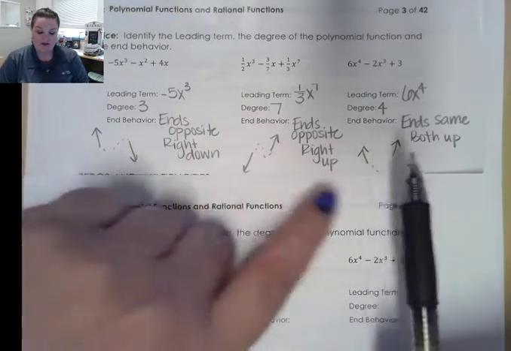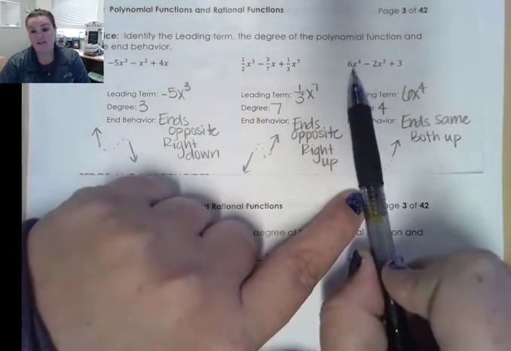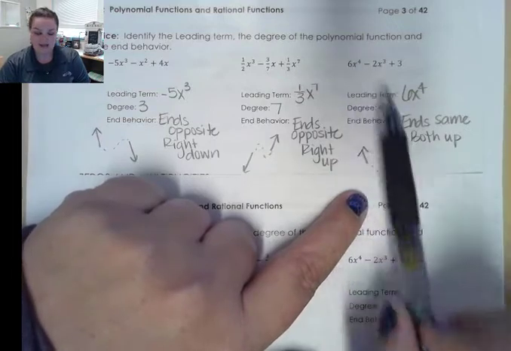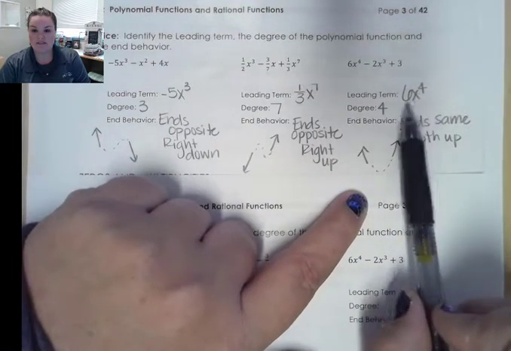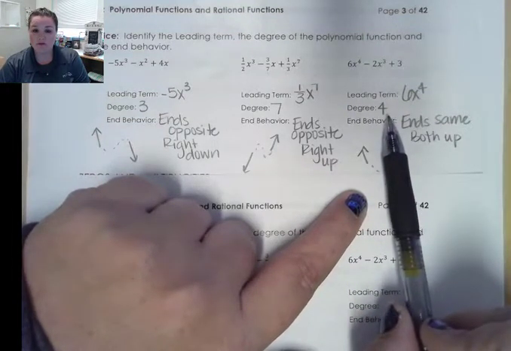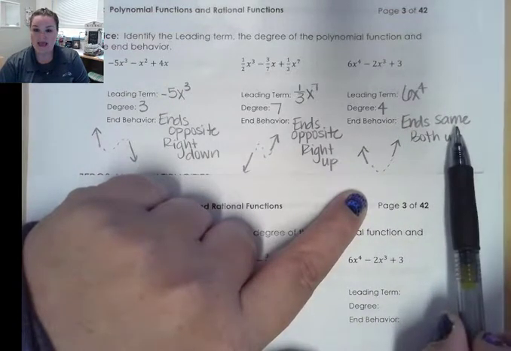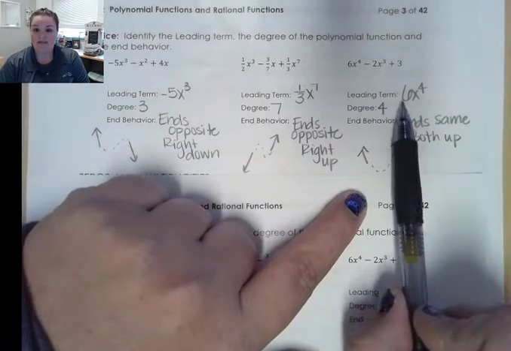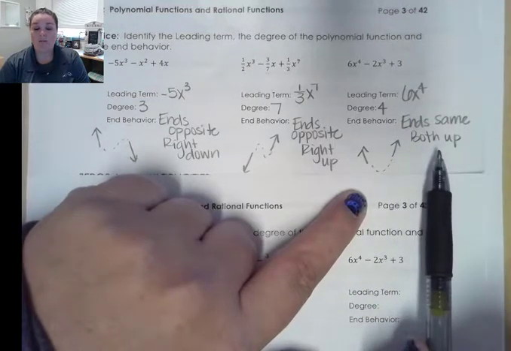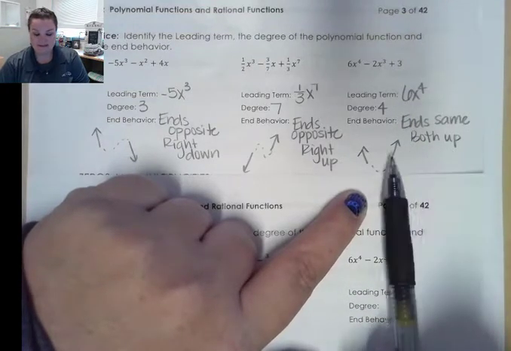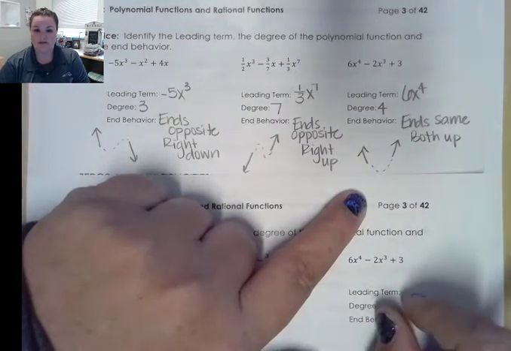Okay. And then on our last one, our leading term is actually the one leading, right, in front. And we have 6x to the fourth. So this is a degree 4 polynomial. 4 is even, which means our ends go the same direction. And because our 6 out front is positive, that means it's going to be going up on the right. Now, if it's up on the right, that means it's also up on the left, right?